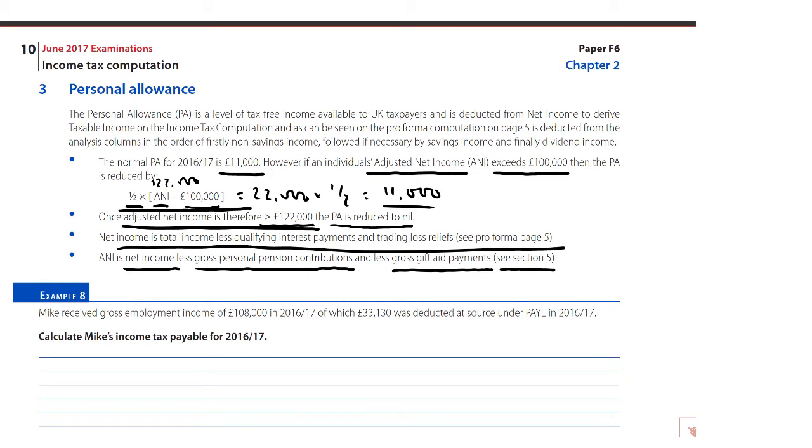Now, in each of the examples you've done there, in both example 8 and example 9, and the examples that we did earlier, what we've seen is that the net income is the same as the adjusted net income. Now, we know that there is a difference in terms of the definition, as we've already mentioned, whereby from the net income we deduct what are referred to as the gross amount of personal pension contributions and or gift aid payments.